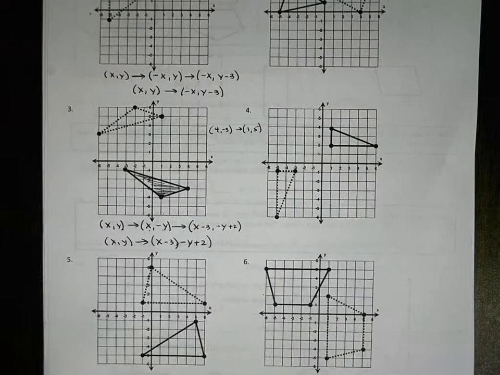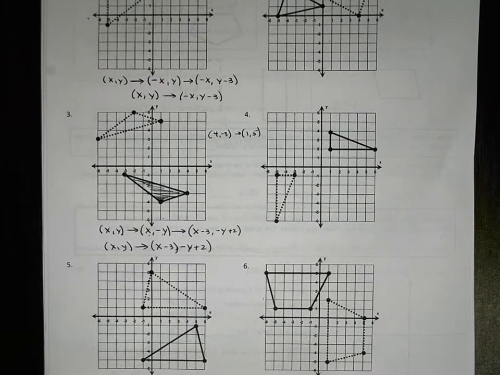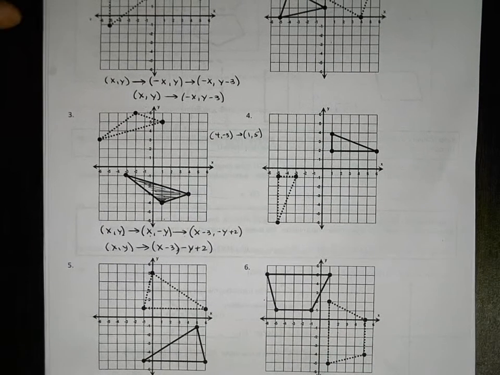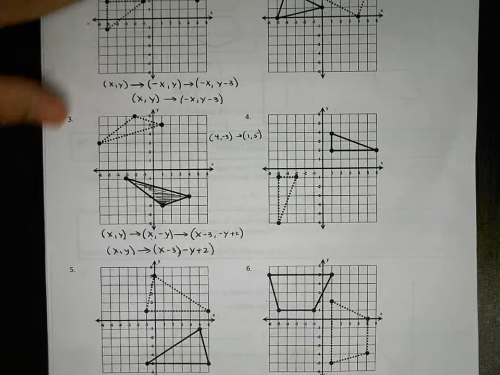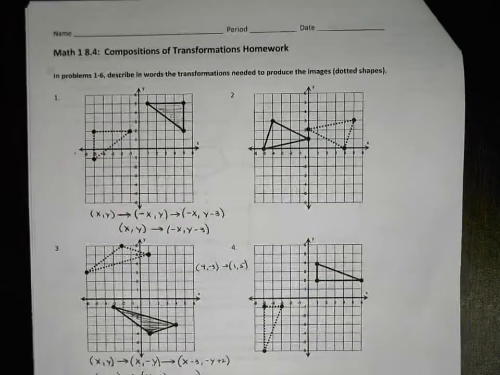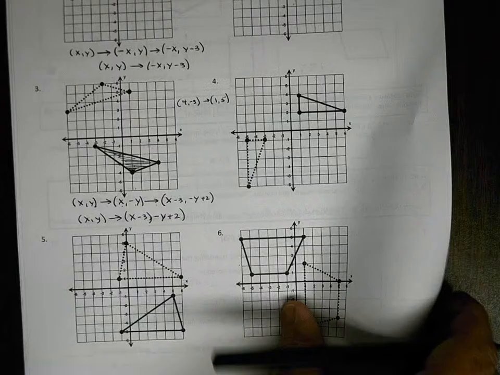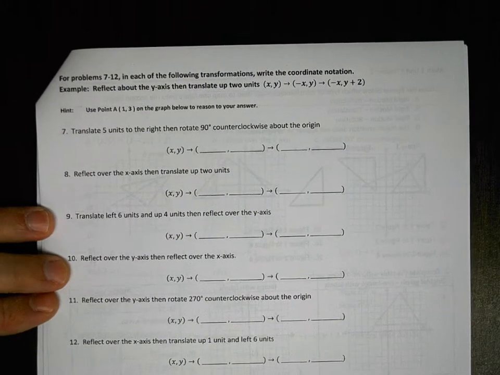All right. So you're going to figure out what the, it's called a composition of transformations, meaning what the 2 transformations are for those other 4. Let's flip it over now. And let's see what's happening here.